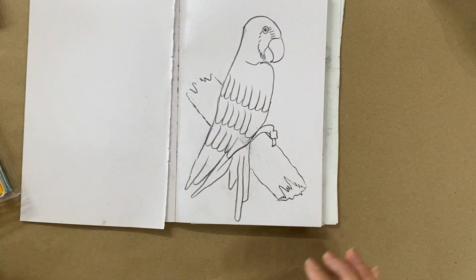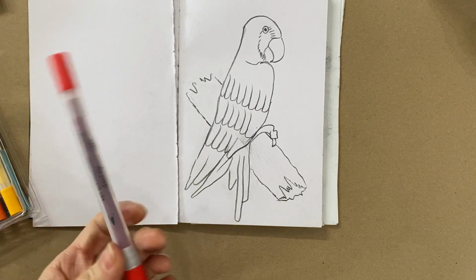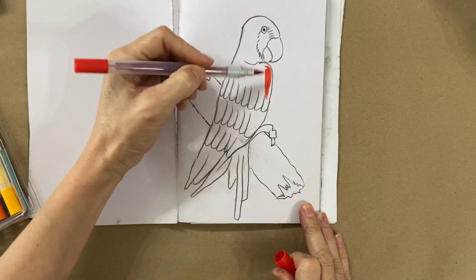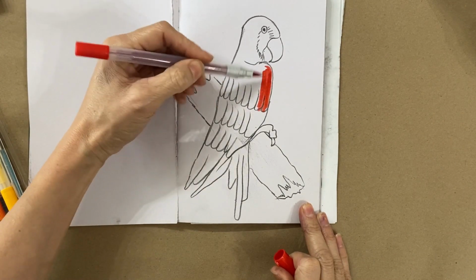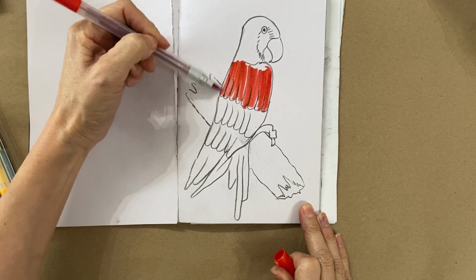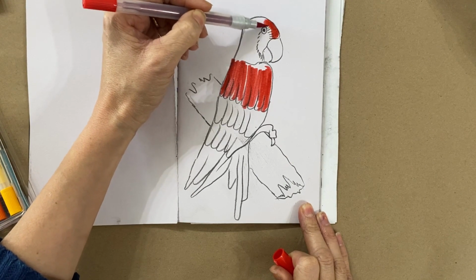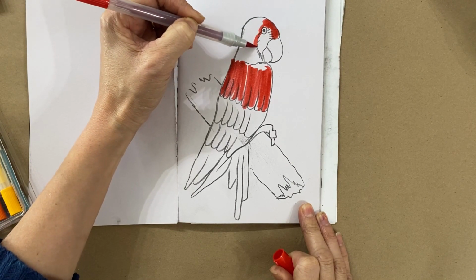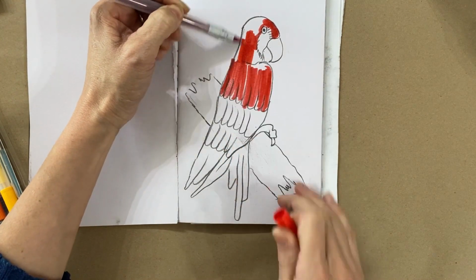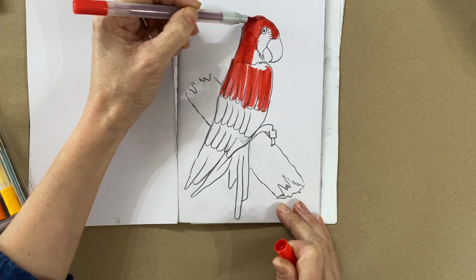Okay, so we've got the basic structure of the bird done, and now we can start to add some color. So I'm just using some regular markers, just using a water-based marker. And once I get the color in, I'm gonna add some water, and it will act like watercolor. So I'm just gonna color the bird. I'm gonna leave that little spot white there, and then that little spot there is gonna be black. So I'm gonna do this like that.